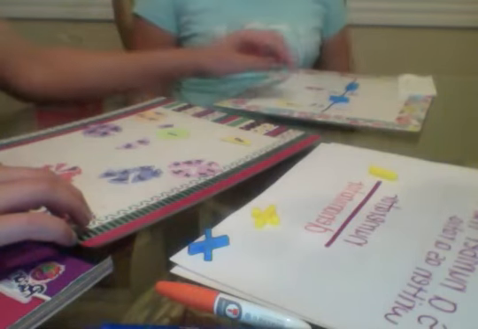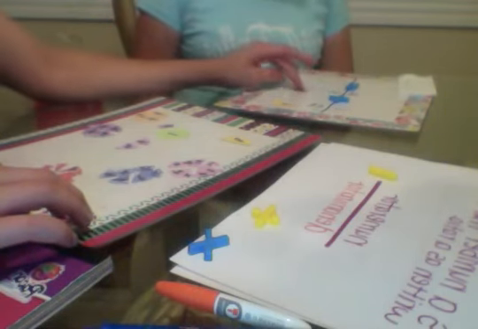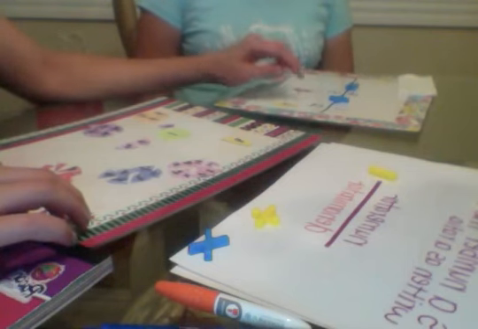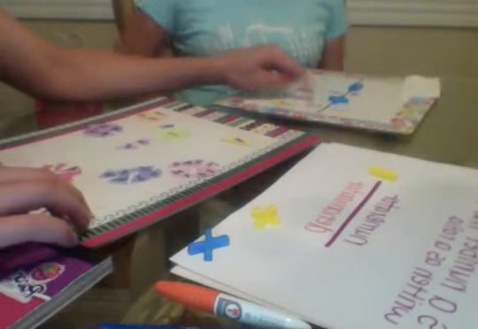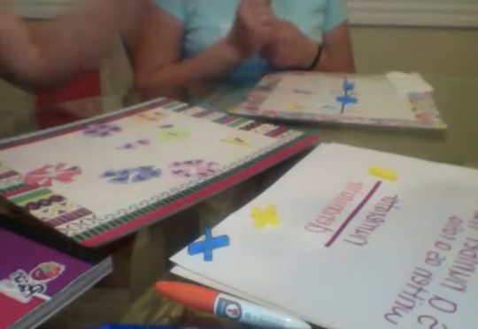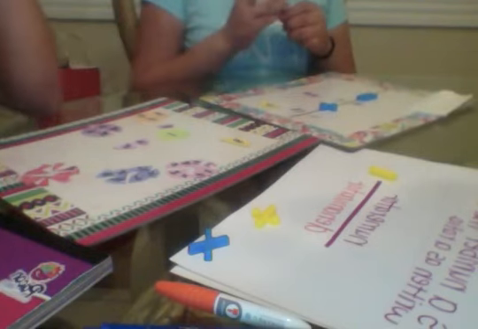So then she's going to go ahead and add her fractions. But before we can add our fractions, we have to have a common denominator, which is the number at the bottom. So I want you to go ahead and try to find a common denominator for both of those fractions.